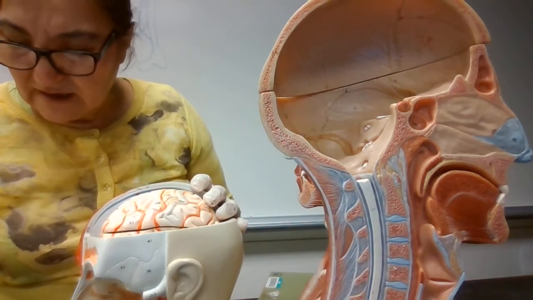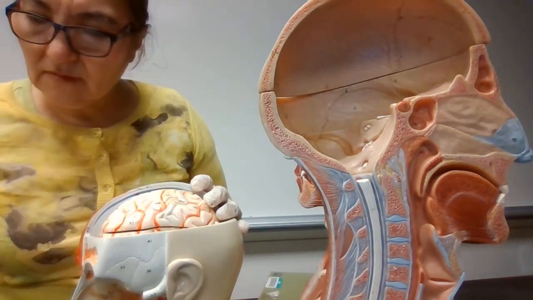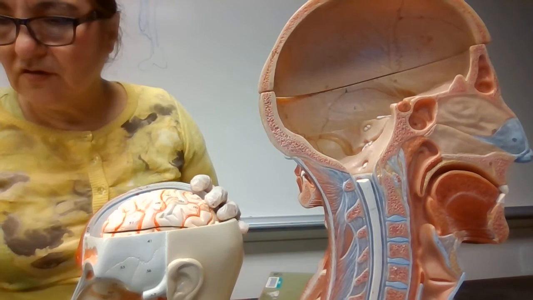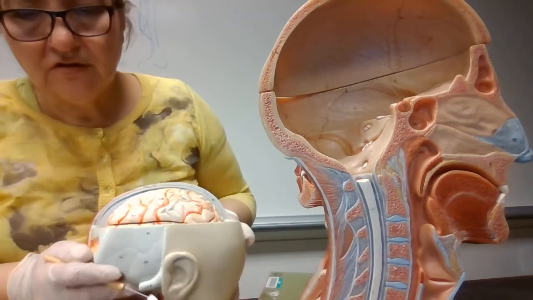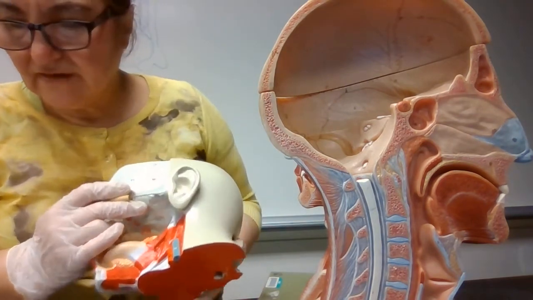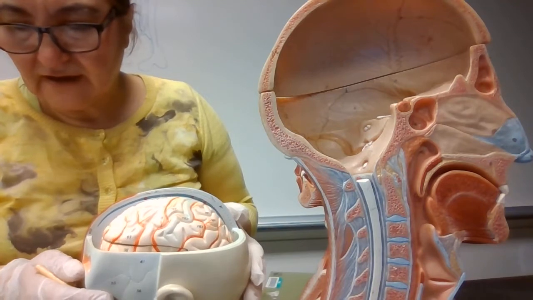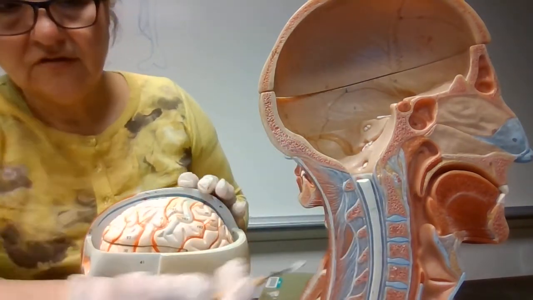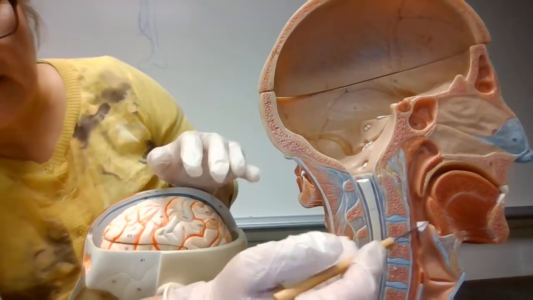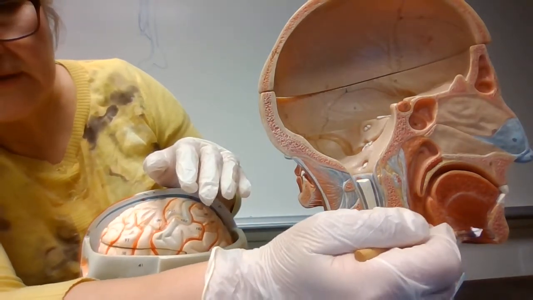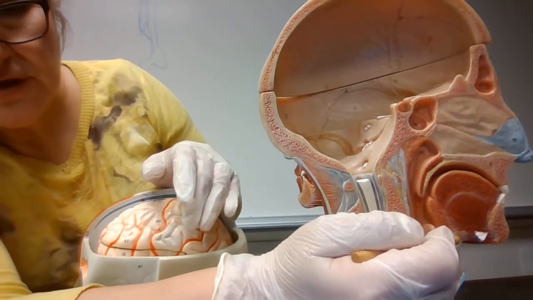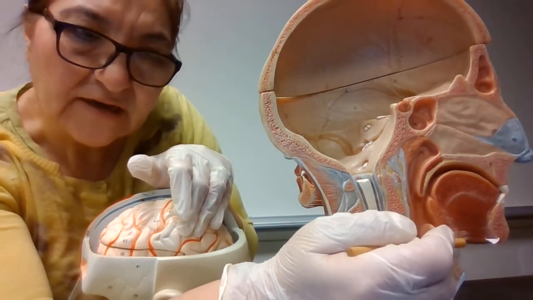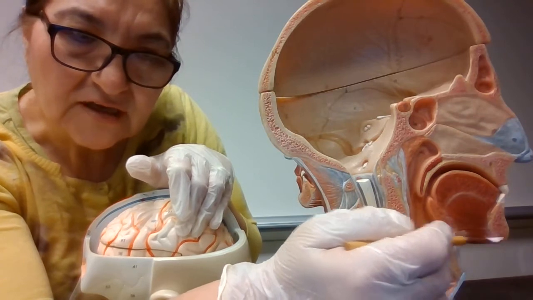Let's talk about the geniohyoid. I can show you here and here. The geniohyoid is in the middle. See, that's the geniohyoid. Why do they call it genio? Because genio is chin. Another name for chin is genio.